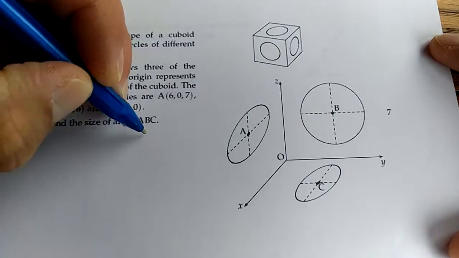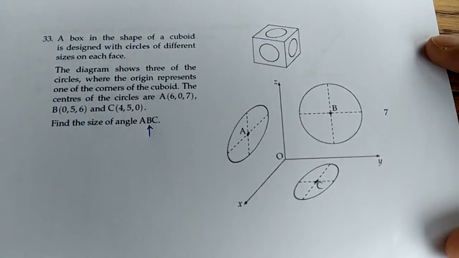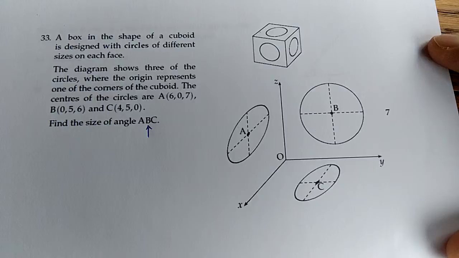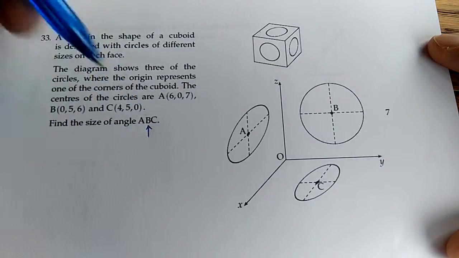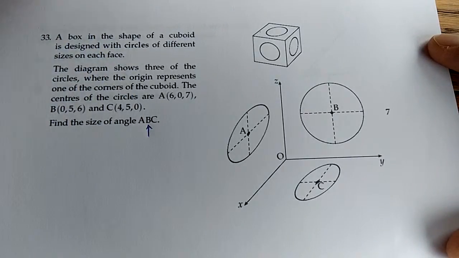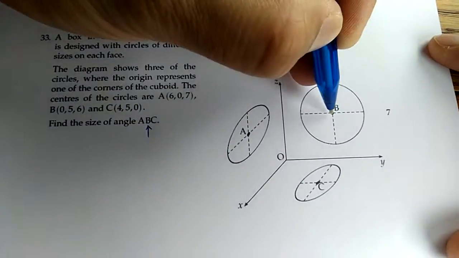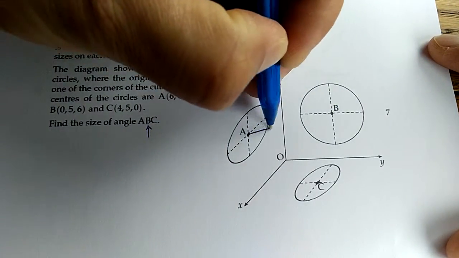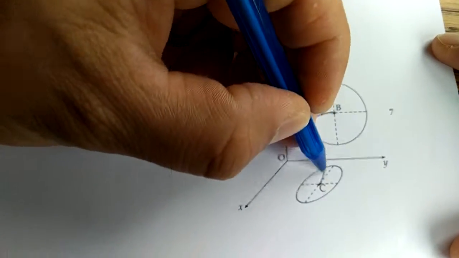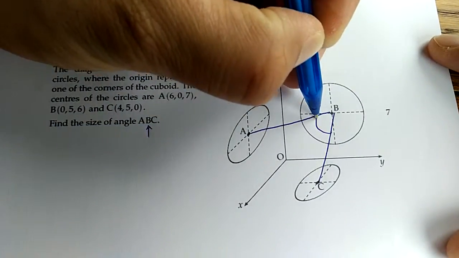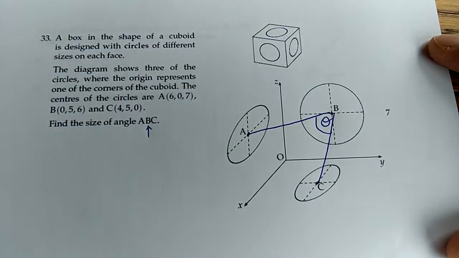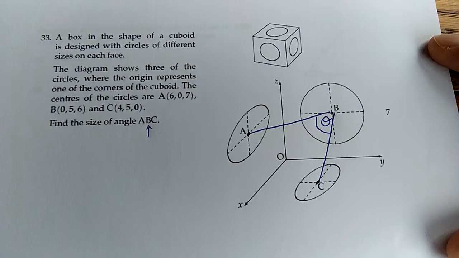So I should point out, whenever you're finding an angle, if they're using 3 letters to denote the angle, the middle letter is the angle you're finding. So we have ABC, so it will be this one here. So you would draw a line from A to B, a line from B to C, and that will be theta. There, that will be your angle.